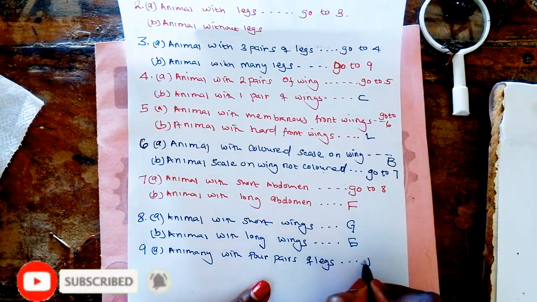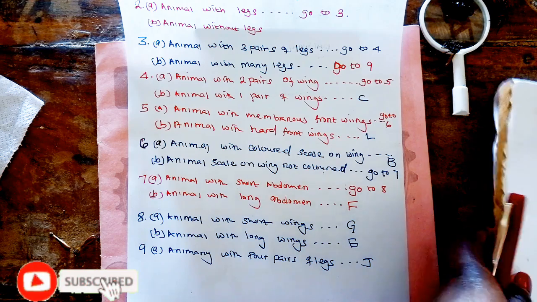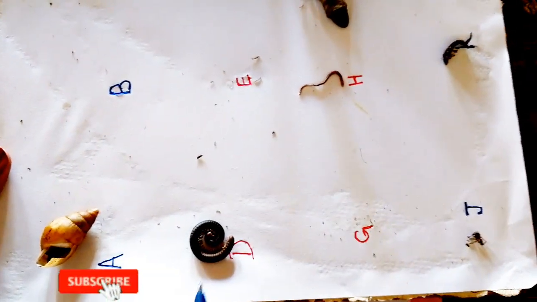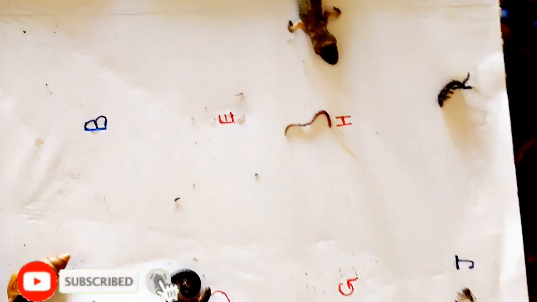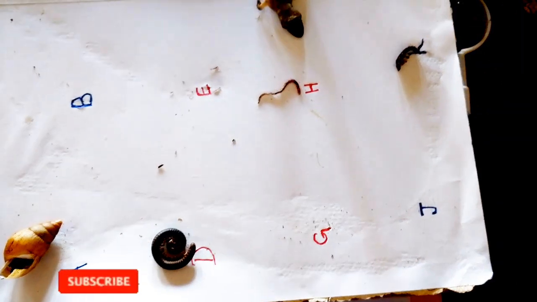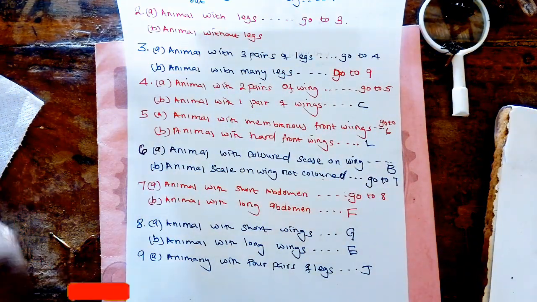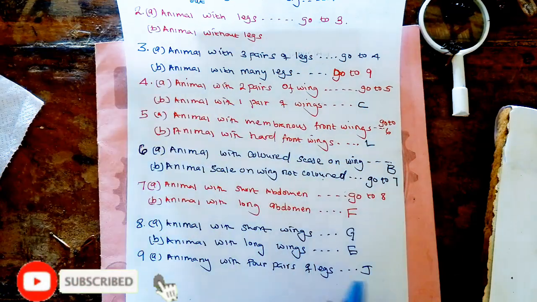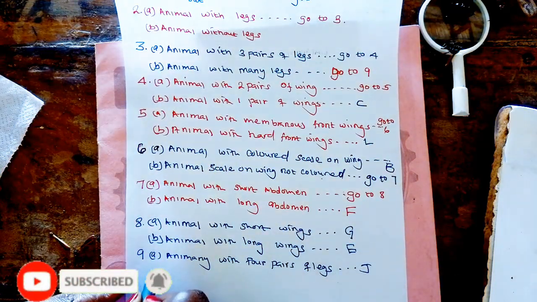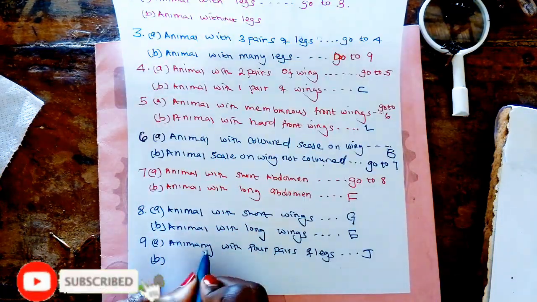It is J. Now we have identified J. Then bringing now D back, we say animal with many legs. So this one is identified. That is J. We ticked it, eh? Yeah. So then we write B, animal.